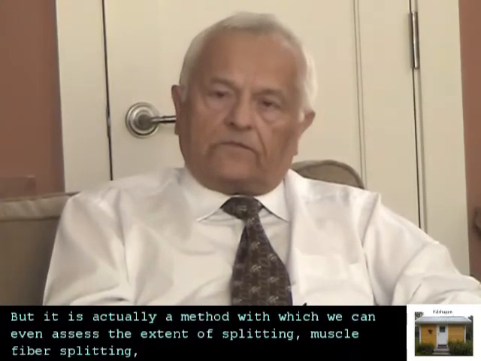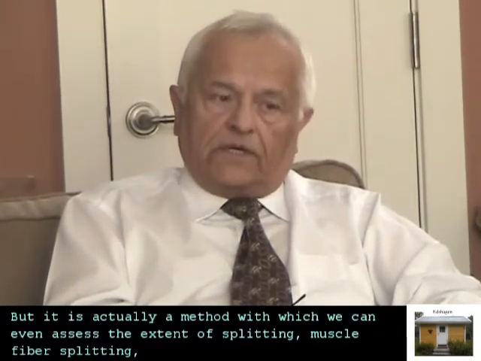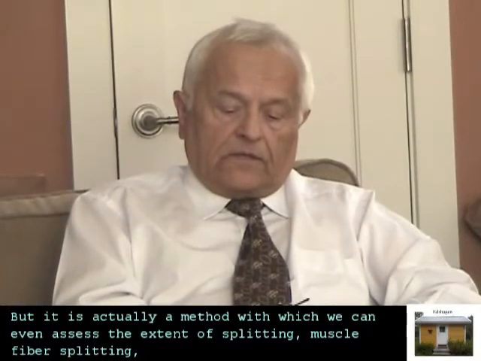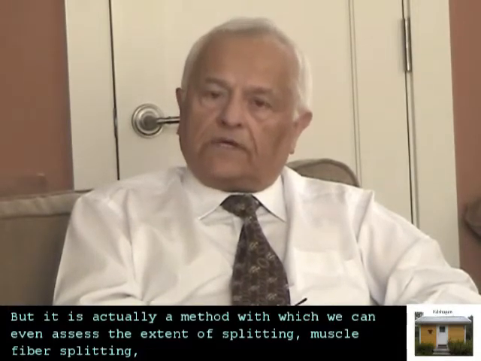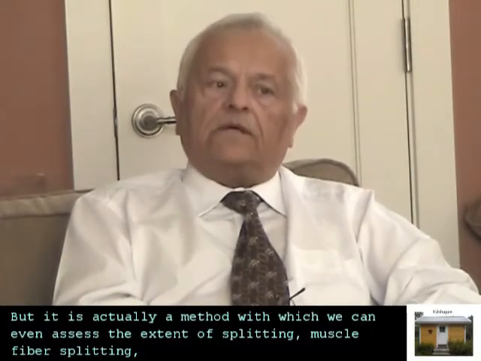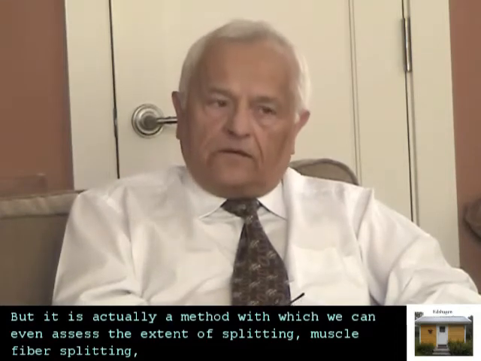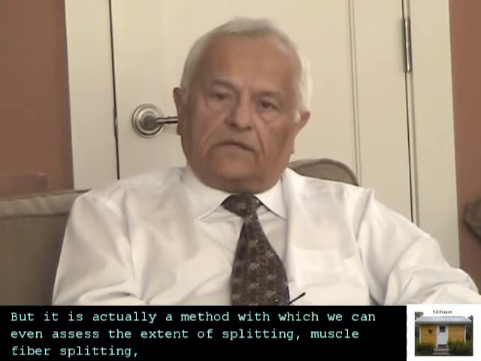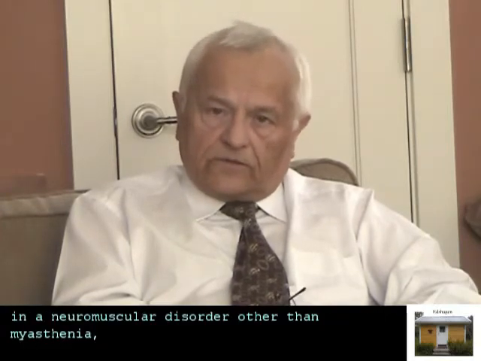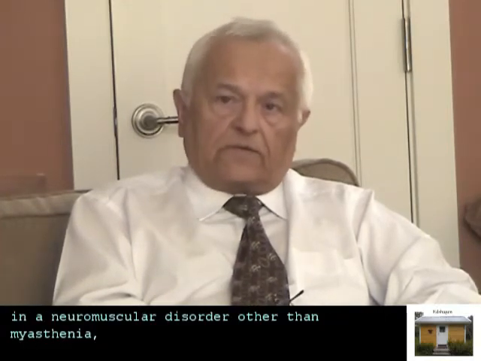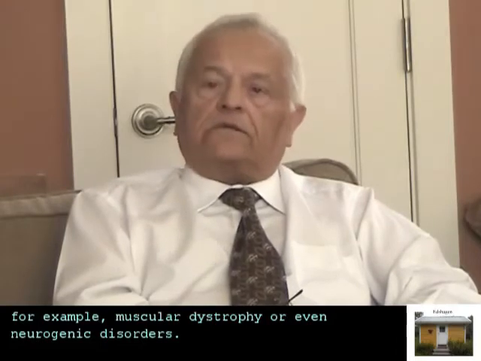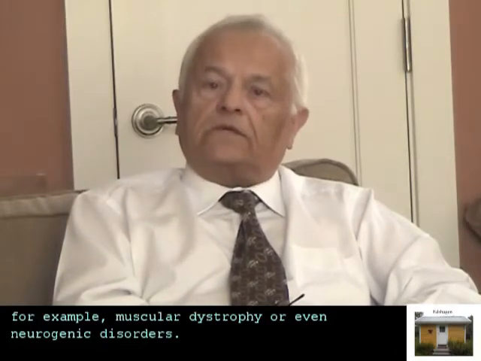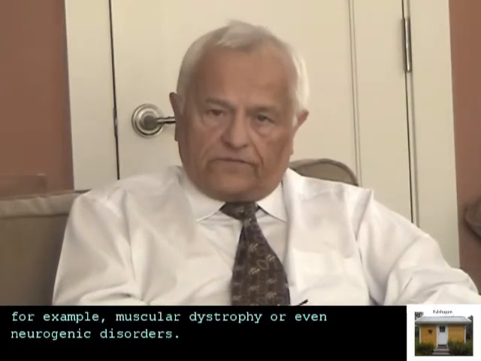But it is a method with which we can even assess the extent of muscle fiber splitting in a neuromuscular disorder other than myasthenia, for example, muscular dystrophy or even neurogenic disorders.